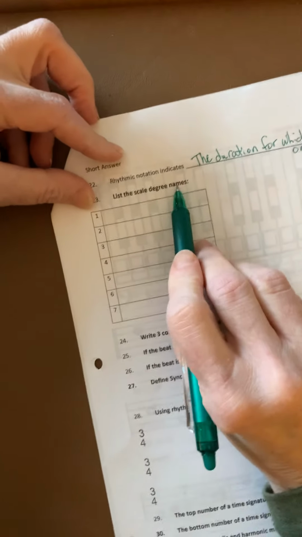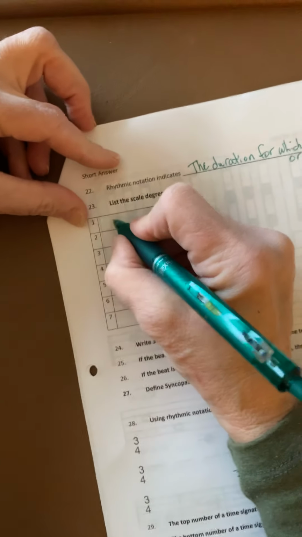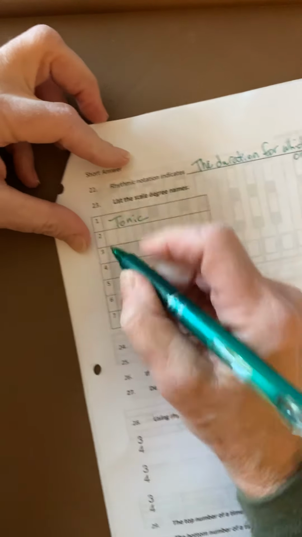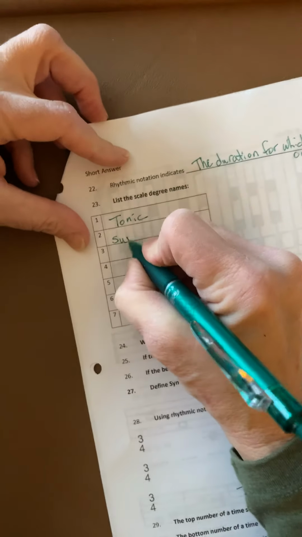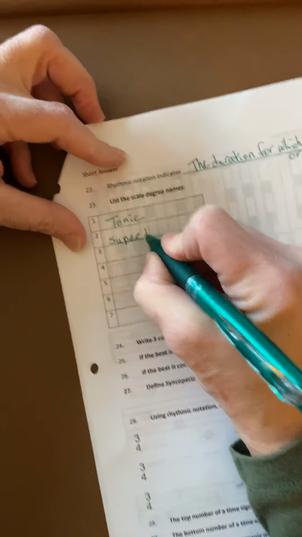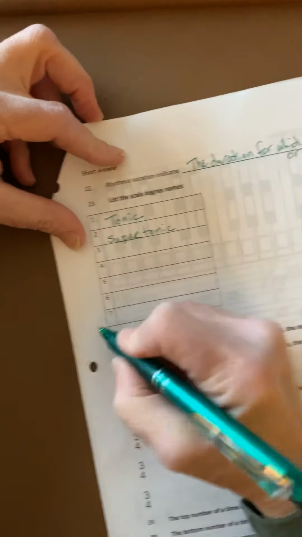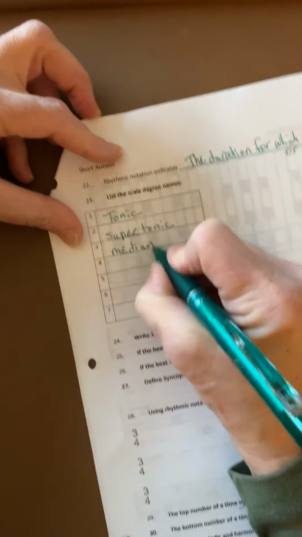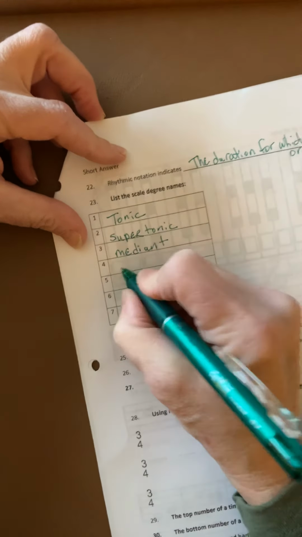Okay, scale degrees. 1, tonic. 2, supertonic. 3, mediant. 4, subdominant.